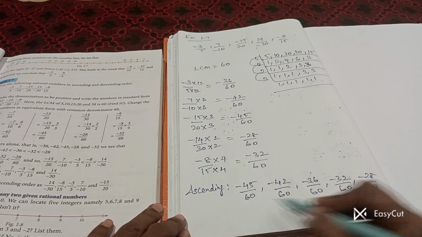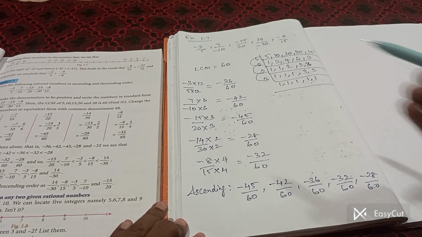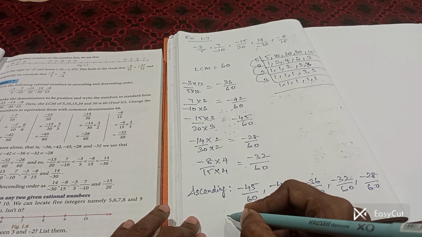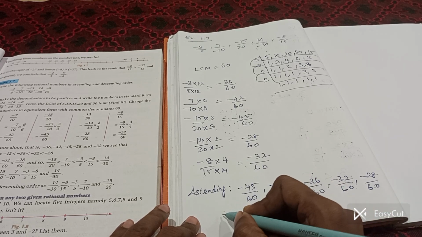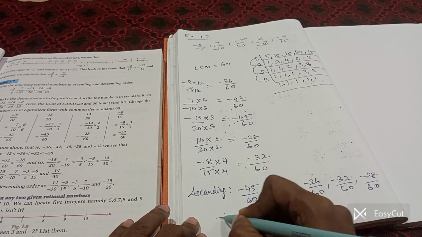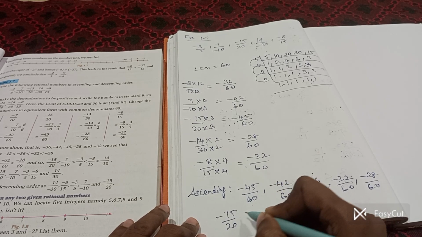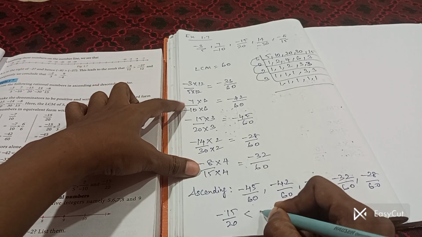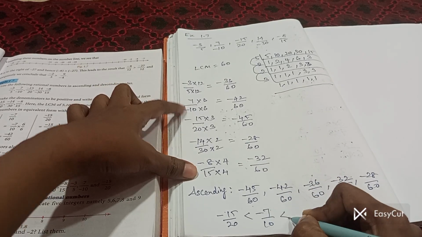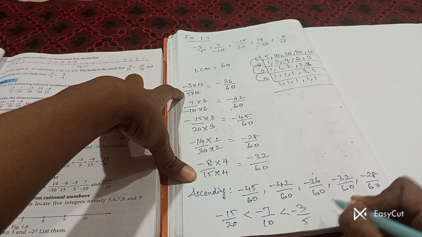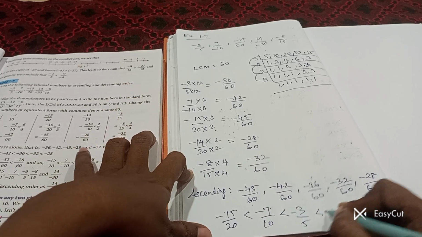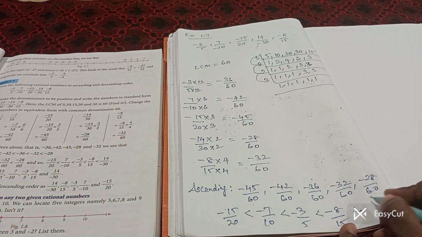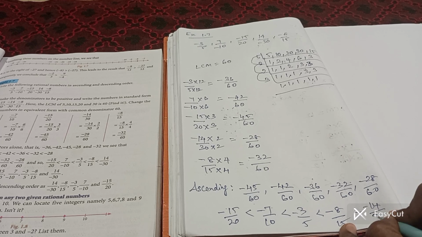Okay, now we have to put them in the order of the original values. So how will you put the numbers? You have to put it like this. Minus 45 by 60 is minus 15 by 20, which is lesser than minus 7 by 10, which is lesser than minus 3 by 5, which is lesser than minus 8 by 15, which is lesser than the last one, minus 14 by 30.